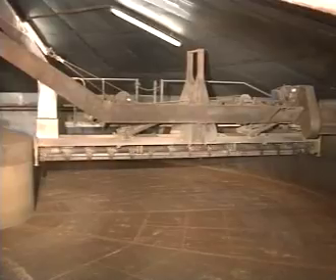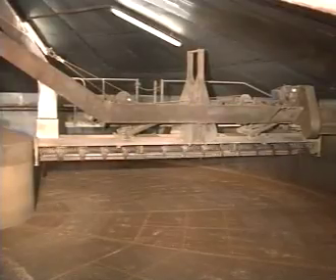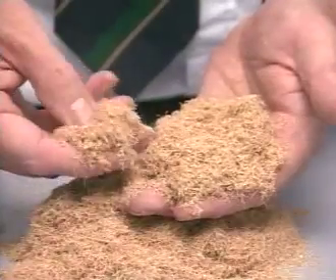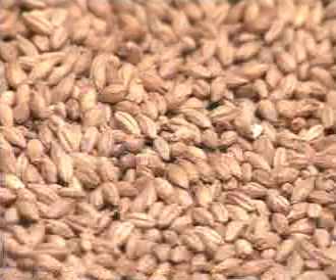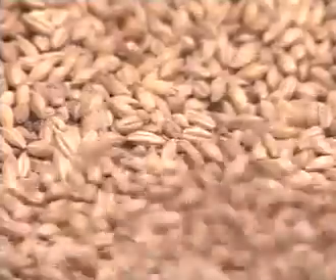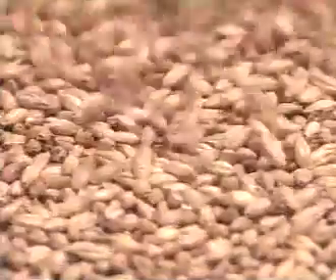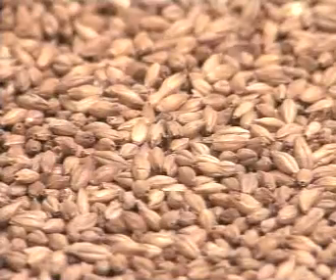When curing is complete, the contents of the kiln are cooled and then discharged. After removal of the rootlets, or malt culm, a friable, stable and easily milled product with a moisture content of between 3 and 4% is conveyed to the malt store.